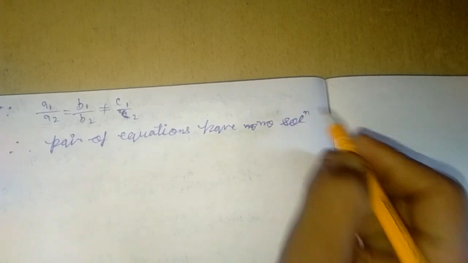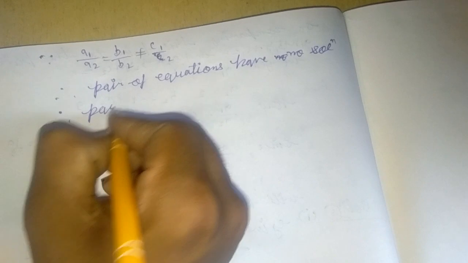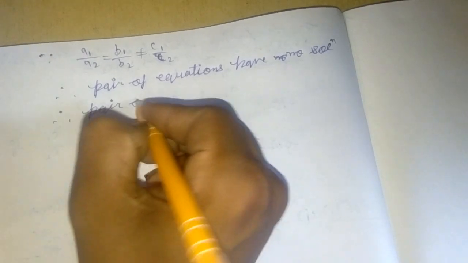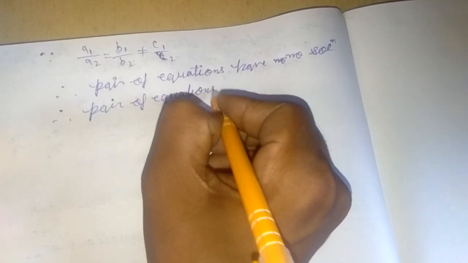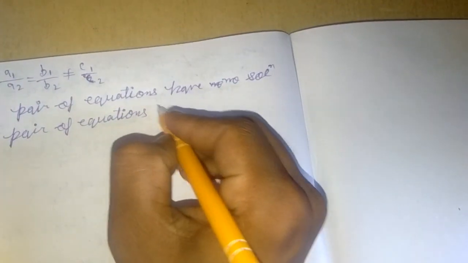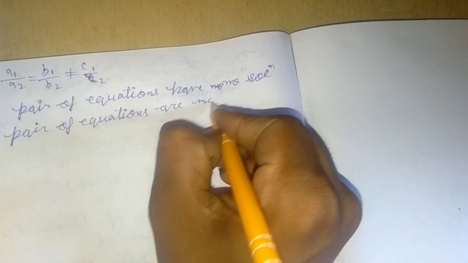Therefore pair of equations are inconsistent.